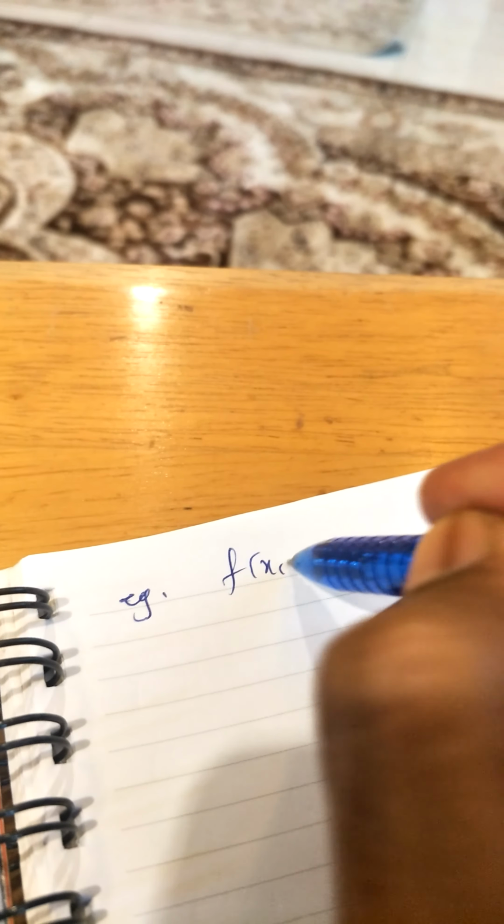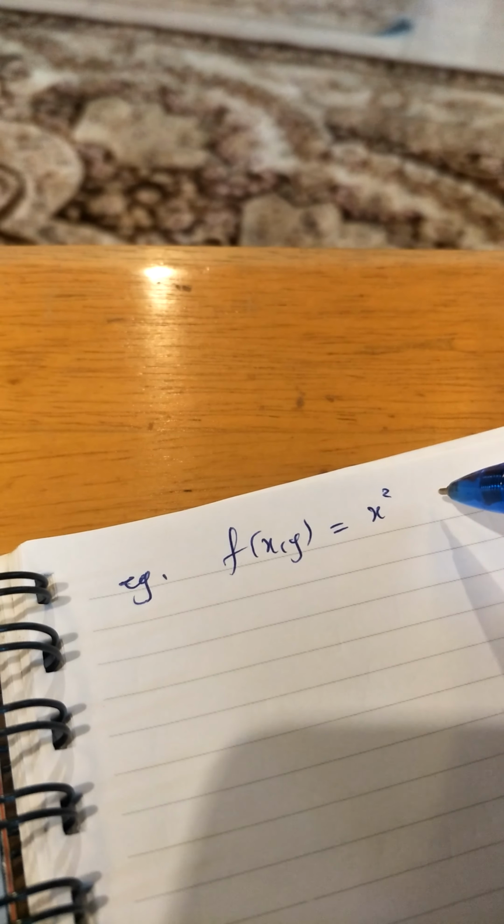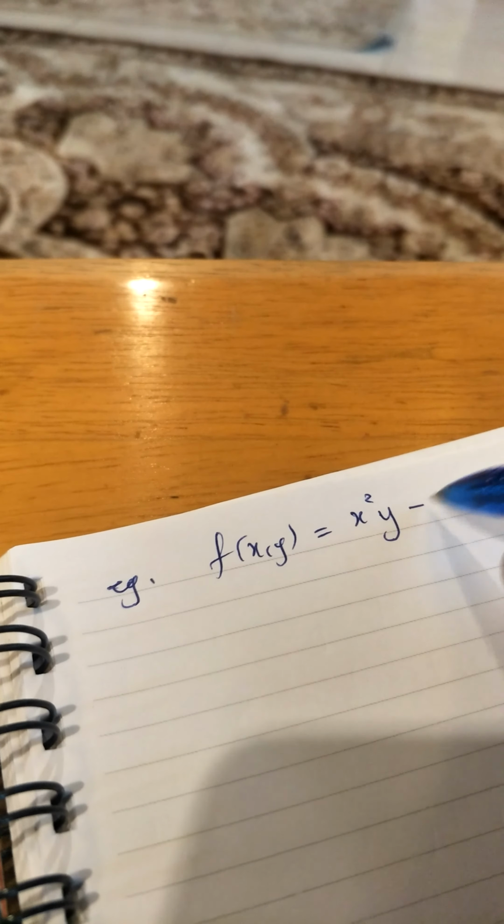Okay, I'll give you an example of how we apply the gradient. Example, let f be a function of x, y equal to x squared y minus y cubed.